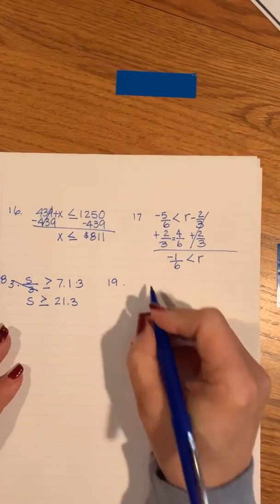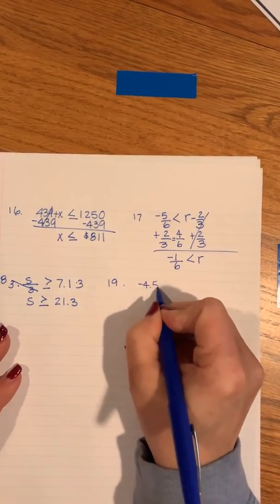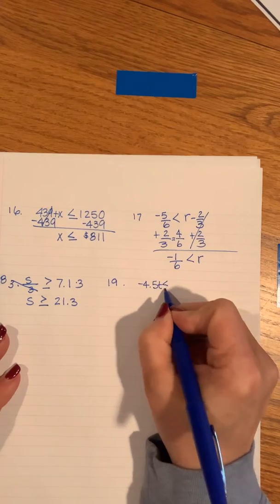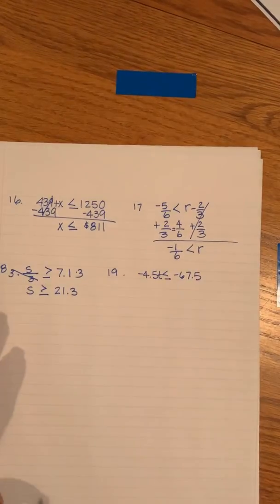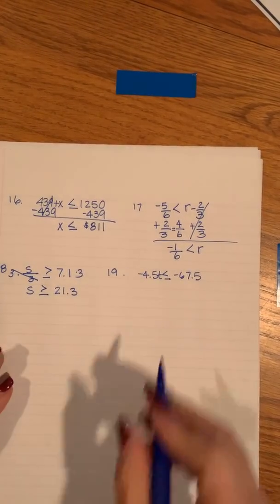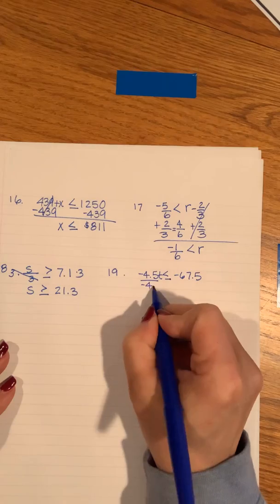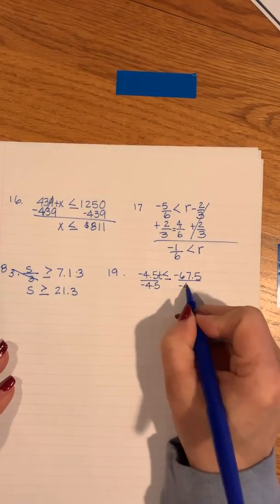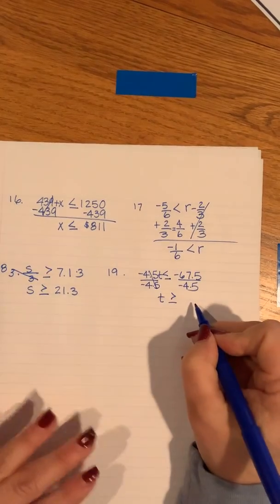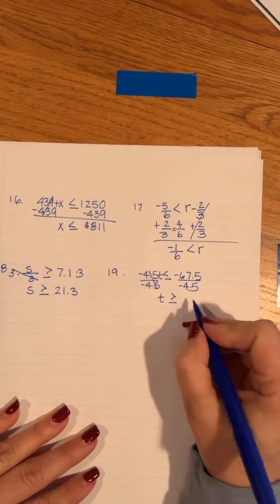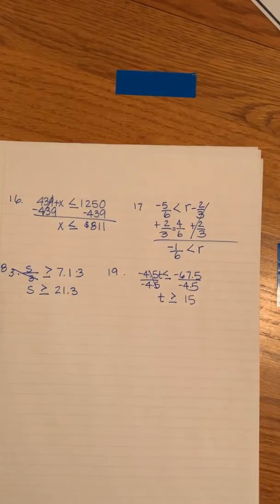Number 19, you have negative 4.5t less than or equal to negative 67.5. This one comes out to t is greater than or equal to 15 because you're dividing by a negative 4.5. You must reverse the sign on that one. A negative divided by a negative is a positive.